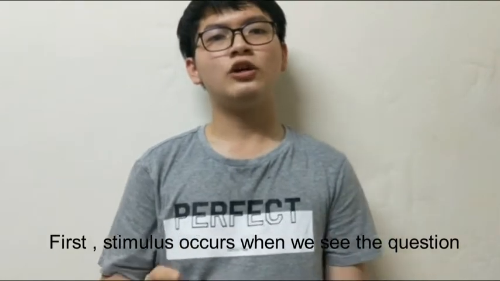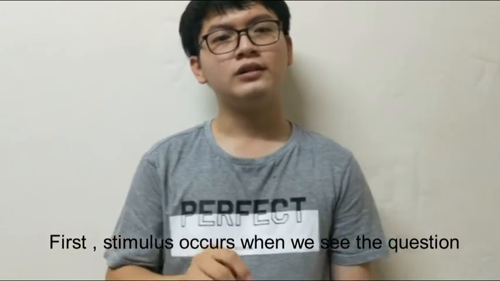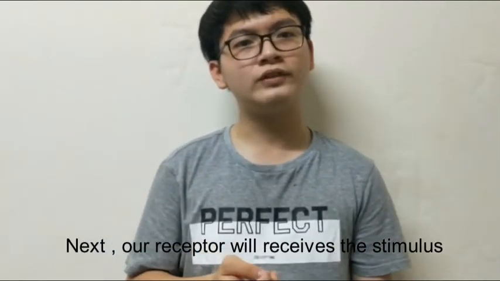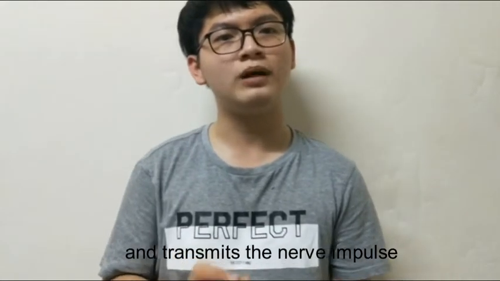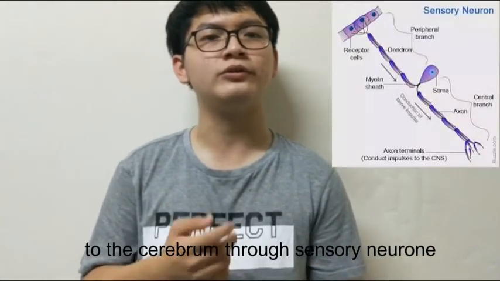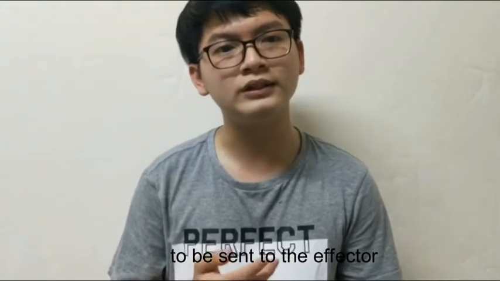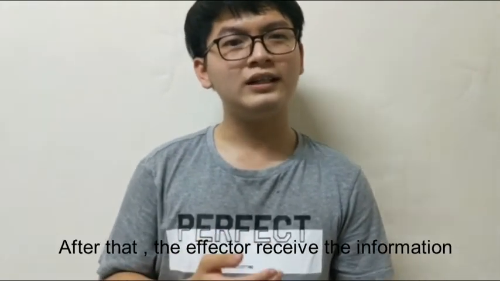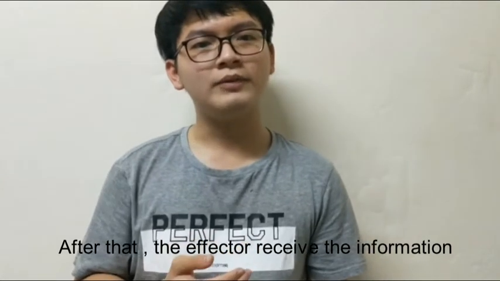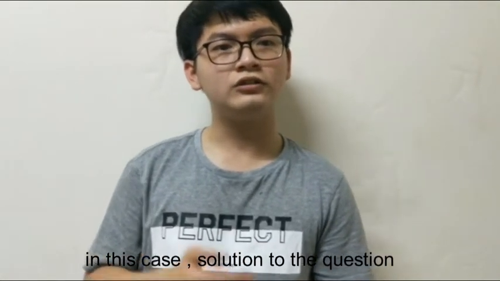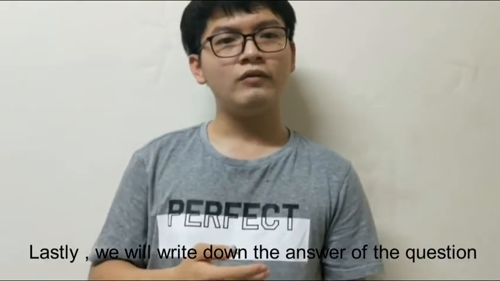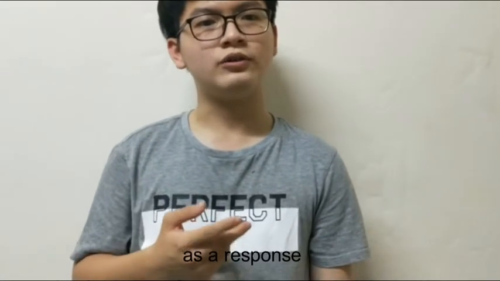First, stimulus occurs when we see the question. Next, our receptor will receive the stimulus and transmits the nerve impulse to the cerebrum through the sensory neuron. The cerebrum will interpret the nerve impulse to be sent to the effector. After that, the effector receives the information, in this case, the solution to the question. Lastly, we will write down the answer to the question as a response.